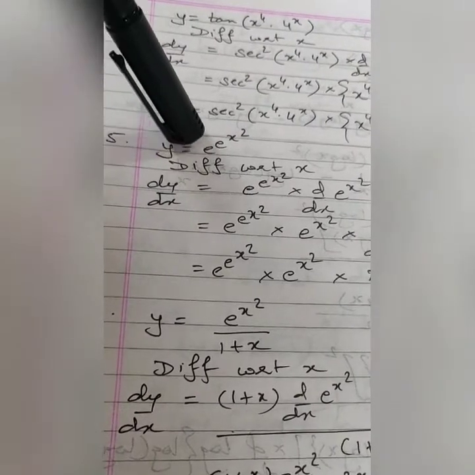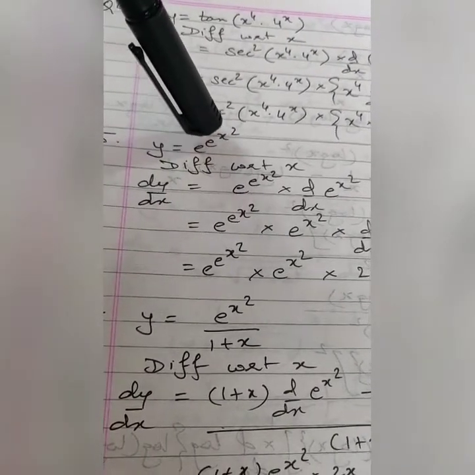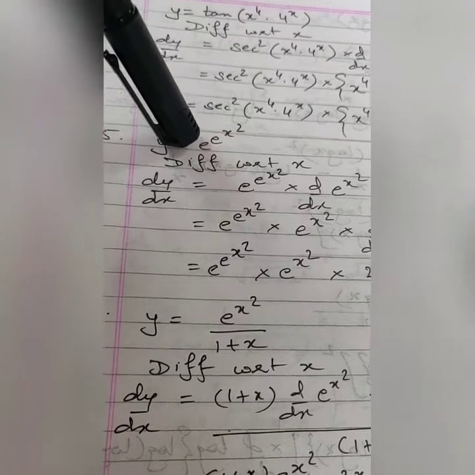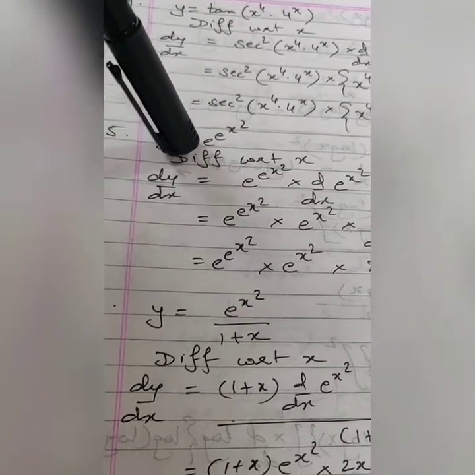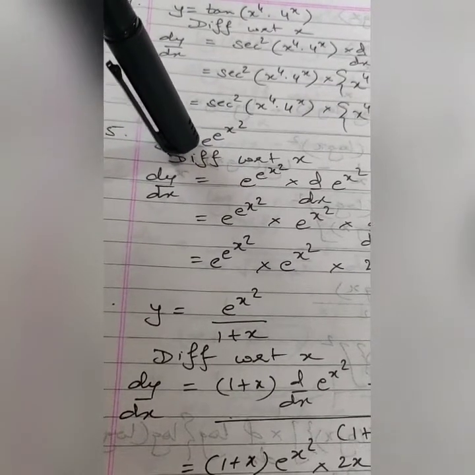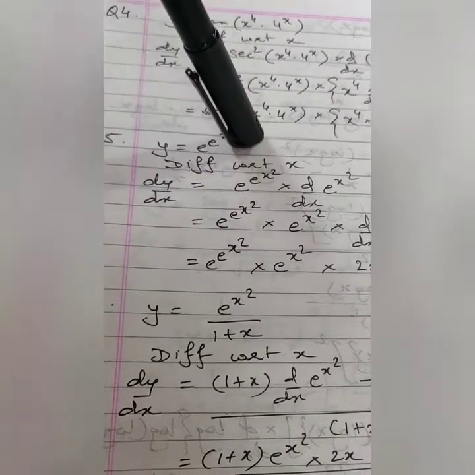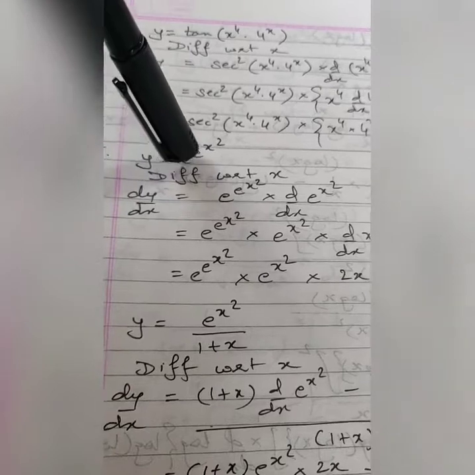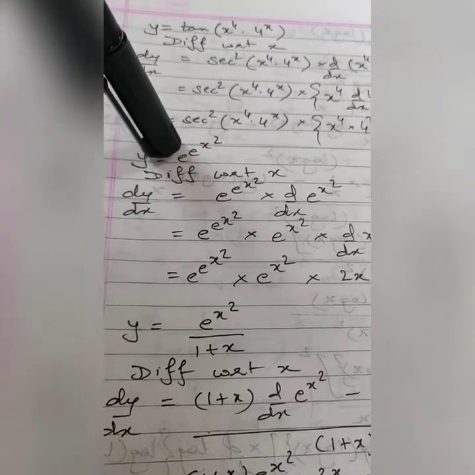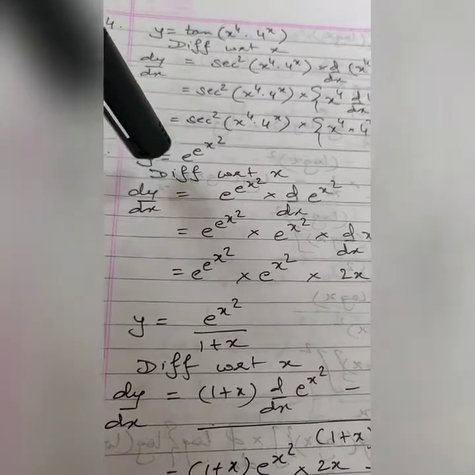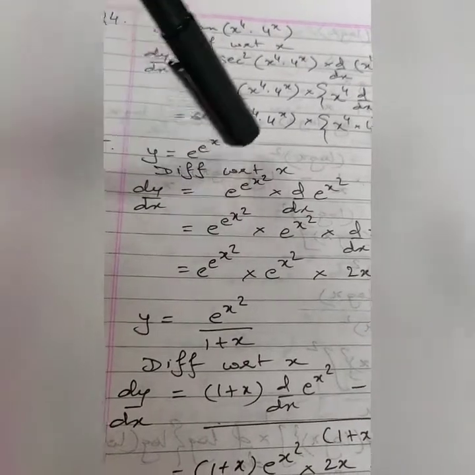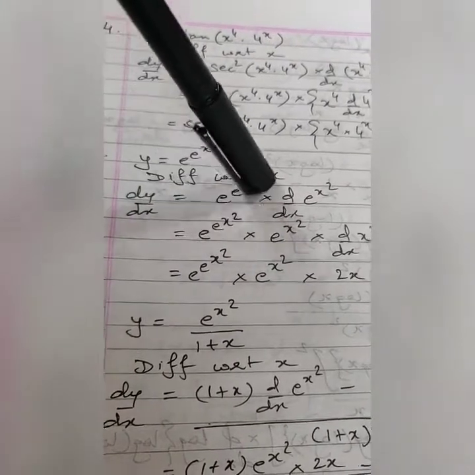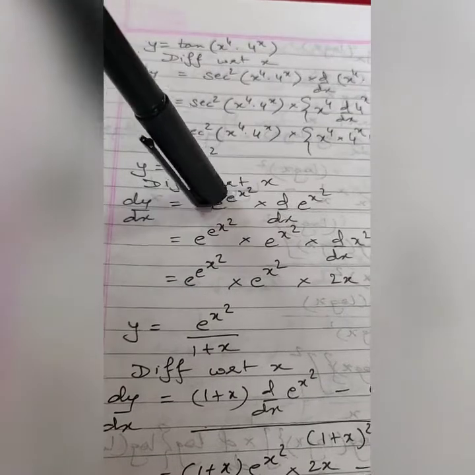You have y is equal to e raised to x square. So remember, when we are differentiating the first time, you are differentiating the first e over here raised to something. We really don't know as of now what the power of e is, but there is some power of e. So the derivative of e raised to x, remember, is e raised to x. So e raised to anything will be e raised to that anything, but into the derivative of that anything.